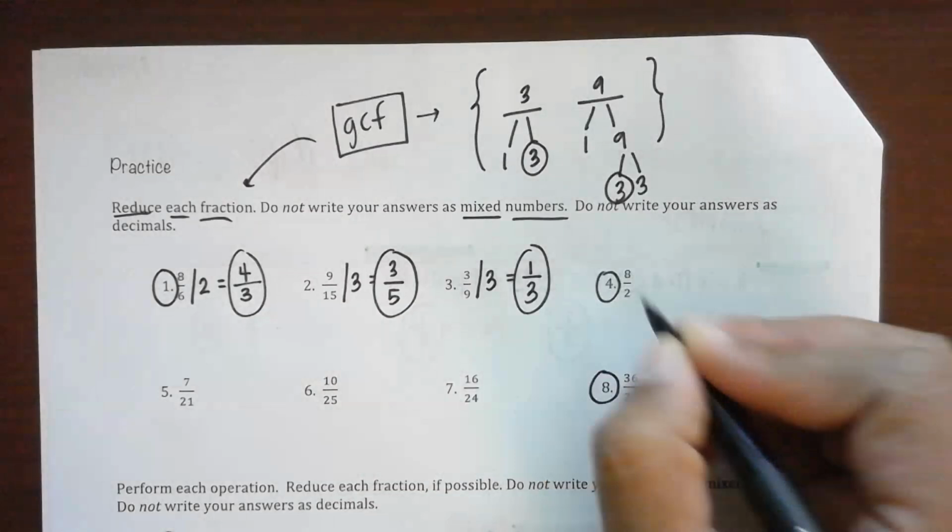Okay. Looking at number 6. Looking at 10 and 25. Is there a common factor between the two? 5. That's the greatest one between the two. So what's 10 divided by 5? 2. And what's 25 divided by 5?